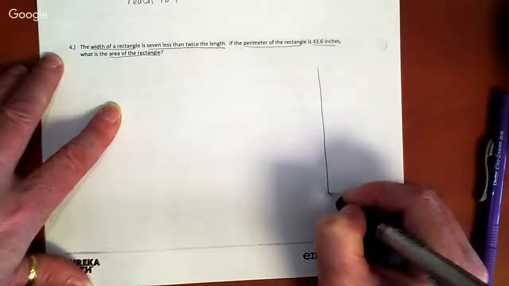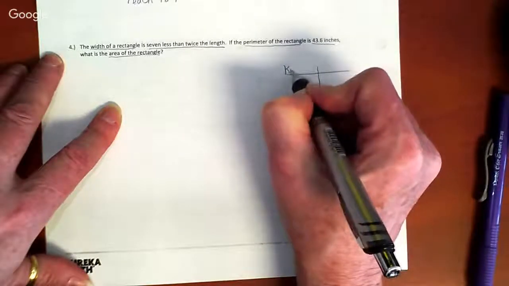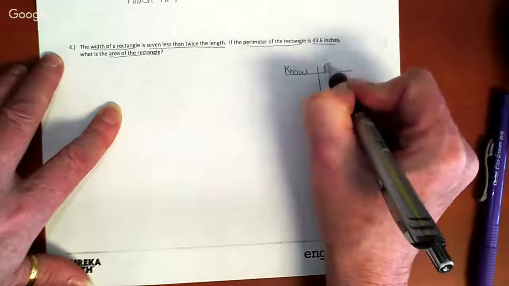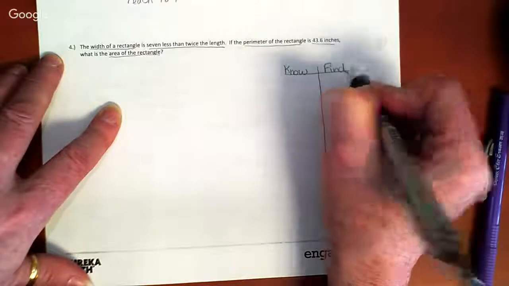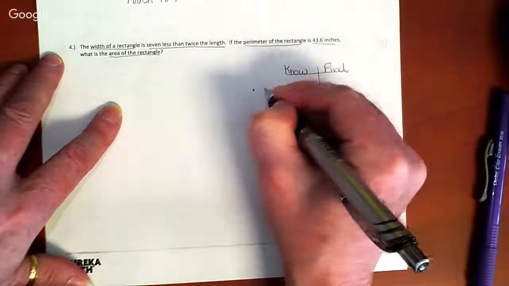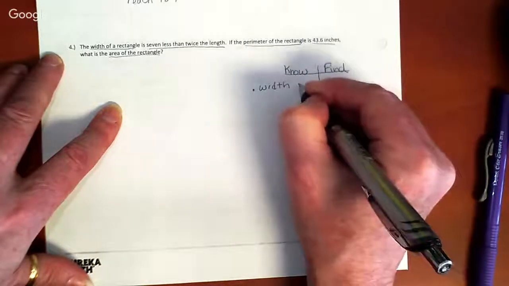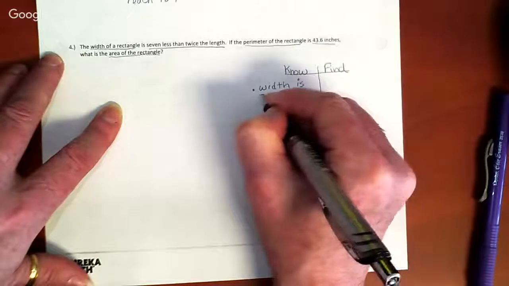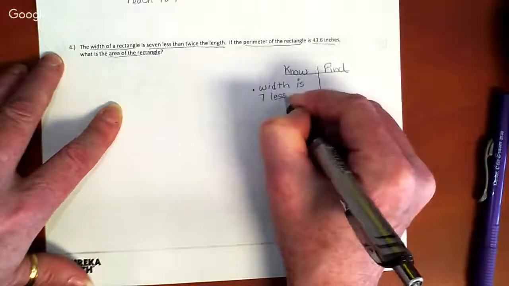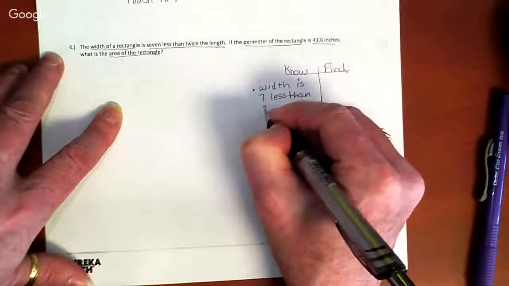Well, you got to know a few things here. Okay. Know and find. Well, we know the width is 7 less than twice the length.